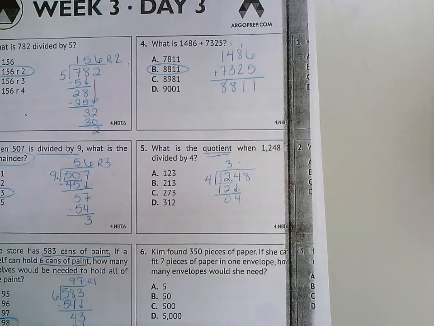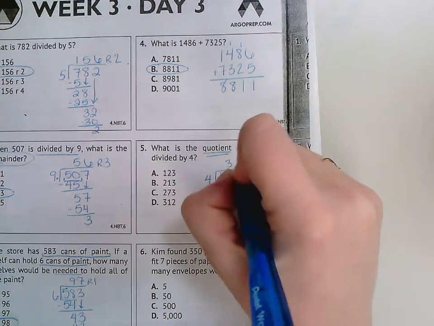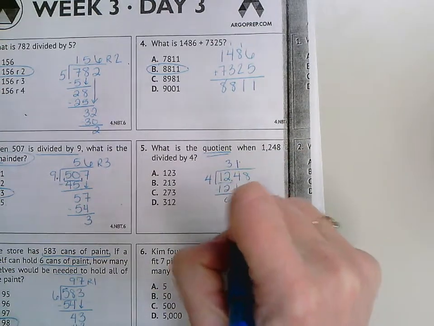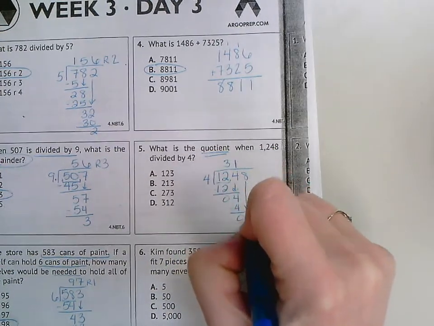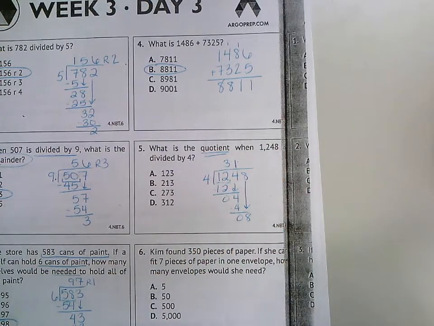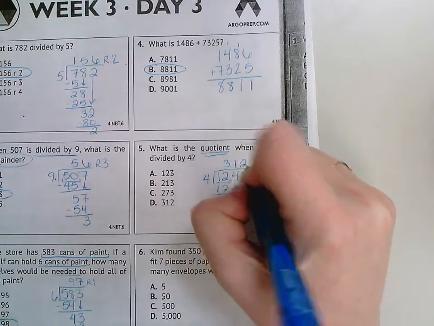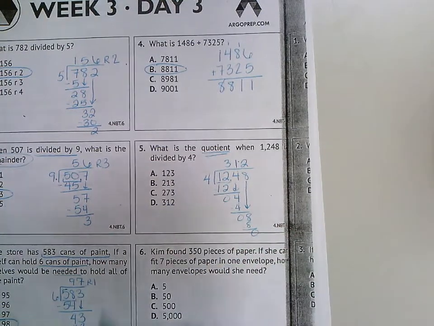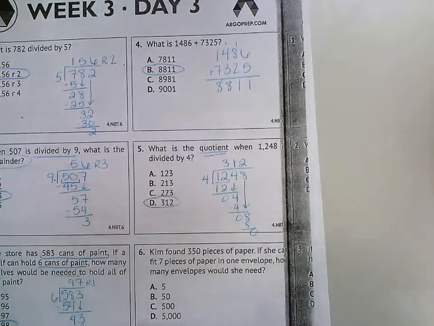So no remainder, but I bring down that 4 in the tens place. 4 goes into 4 once, which is 4. So again, no remainder at that point, and I bring down my 8 for my ones place. 4 goes into 8 twice, and no remainder overall. So I get 312, which is D.